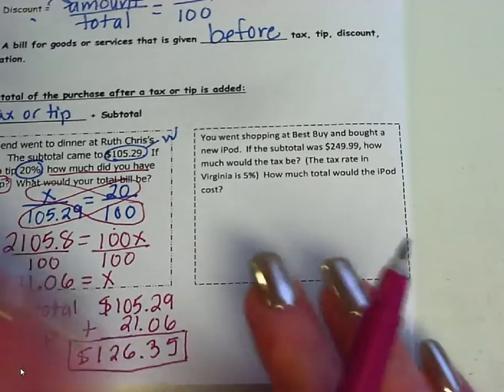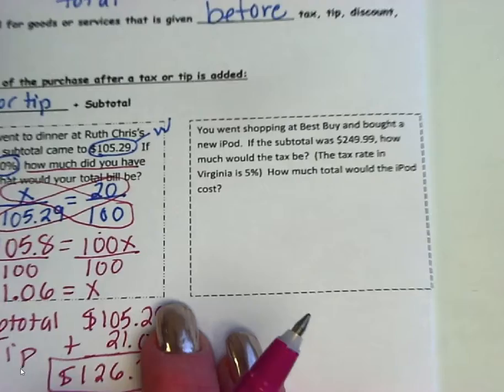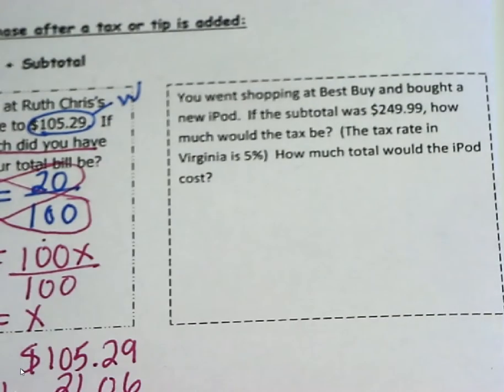So now we're shopping at Best Buy, and we bought a new iPod. Nobody buys iPods anymore, but why not? I don't even know if they sell them anymore. This is an old worksheet.